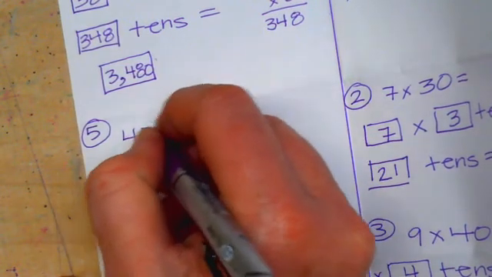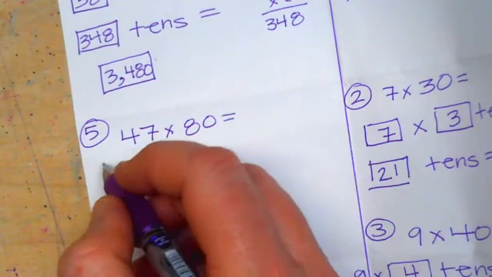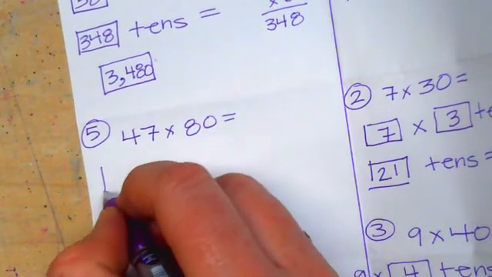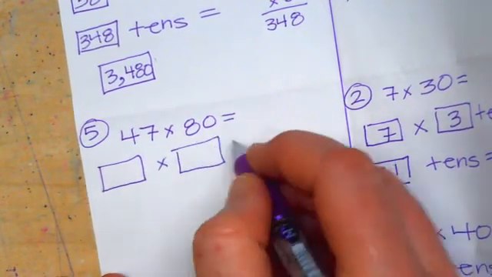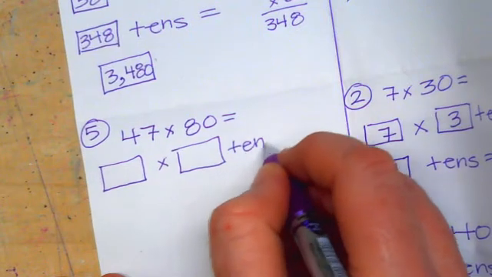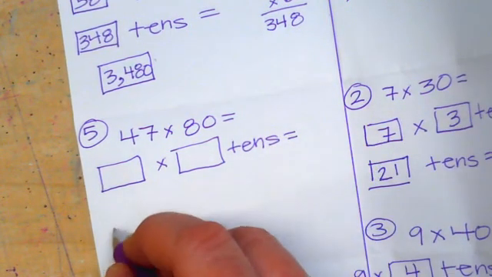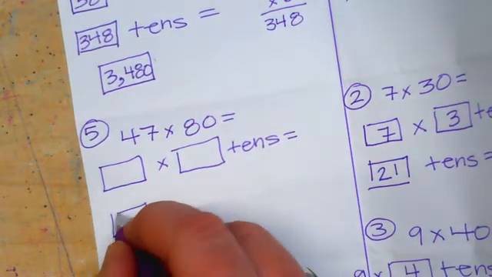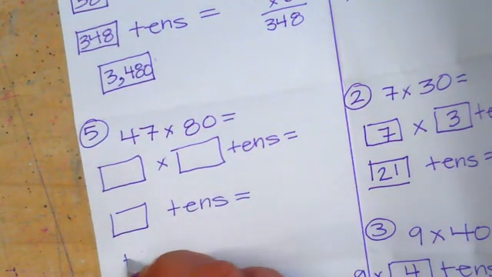All right, let's look at number 5. This time we have 47 times 80. And again, we have the same pattern, right? We have green box times green box tens. And that equals green box tens.